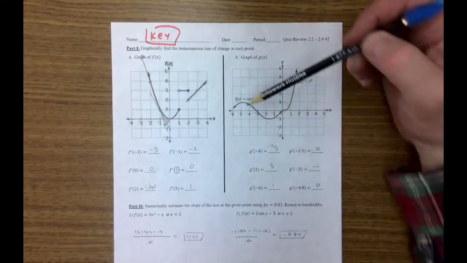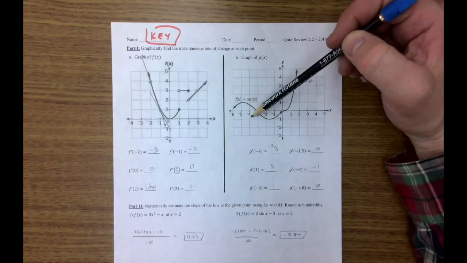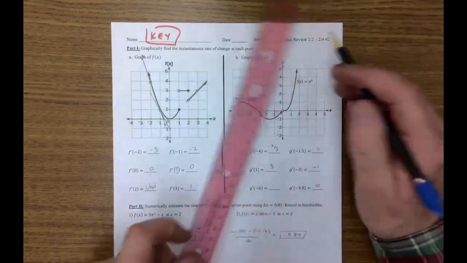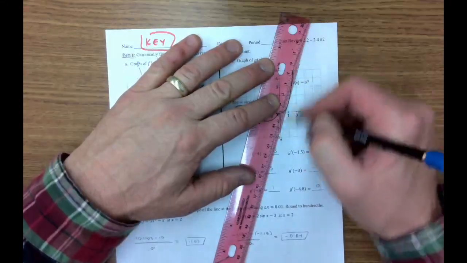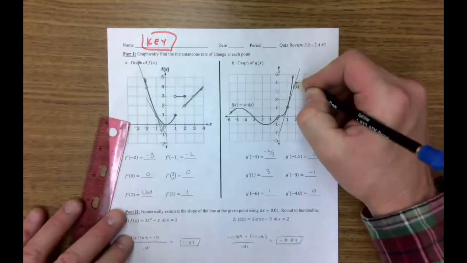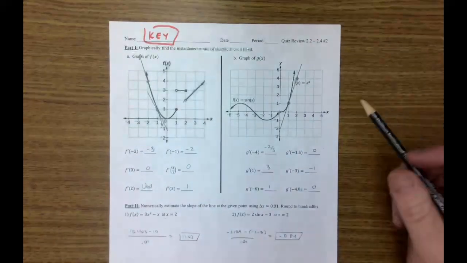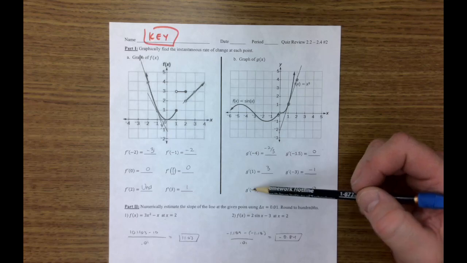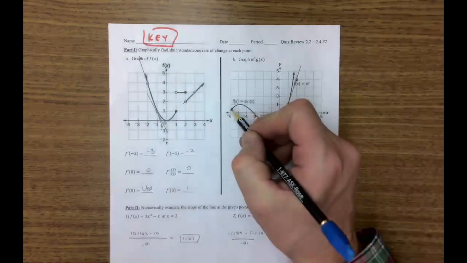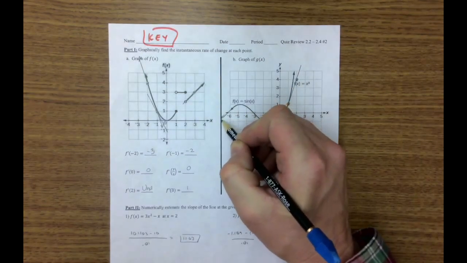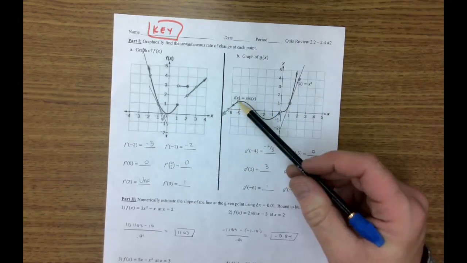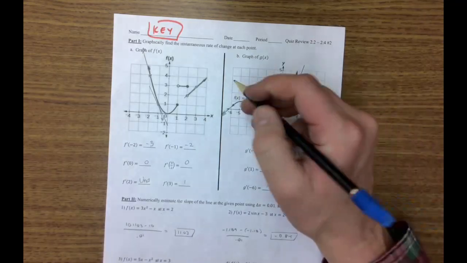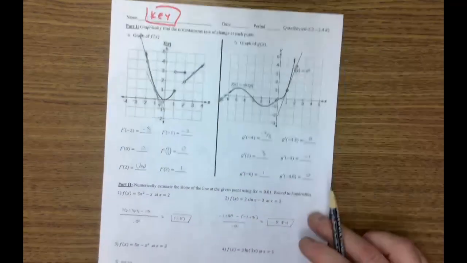At -4, I did a slope of about down 2 over 3. There is no slope here. At 1, if I draw this tangent line here, well, there's a point there, a good point to use. There's a good point there to use, about 3. G prime of -3, slope about -1. G prime of -6, well, we can assume that this line is going to continue downward because that's what the arrow says. So we can draw a slope there about 1 and about -4.8. There is no slope there.